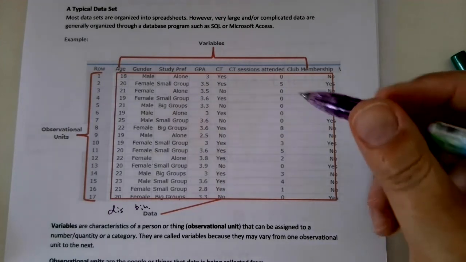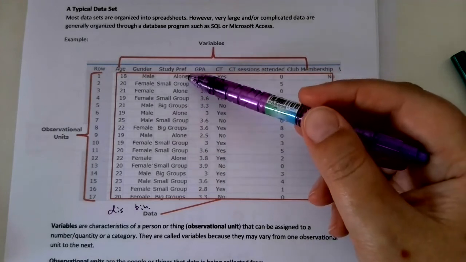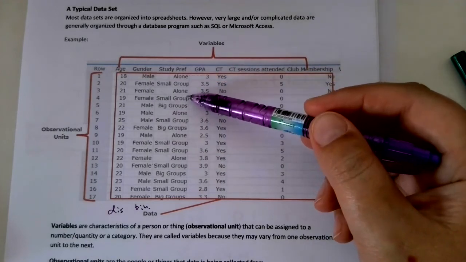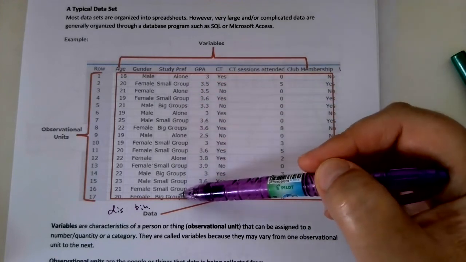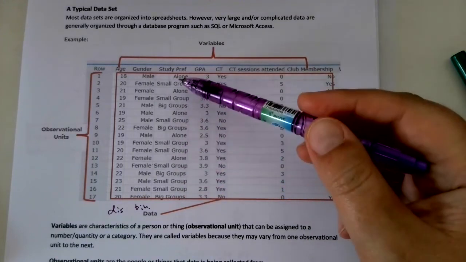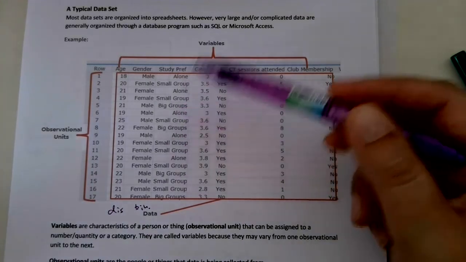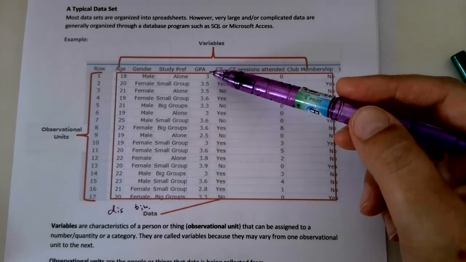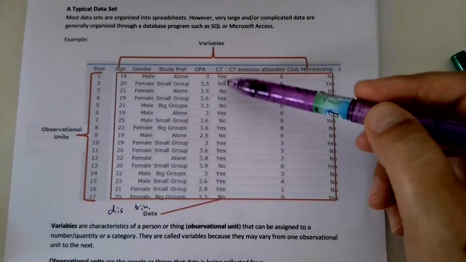Now about study preferences, some prefer to study alone, small groups, or big groups. This could be arranged in some sort of a scheme, so that would be ordinal level. And then for GPA, this is continuous.